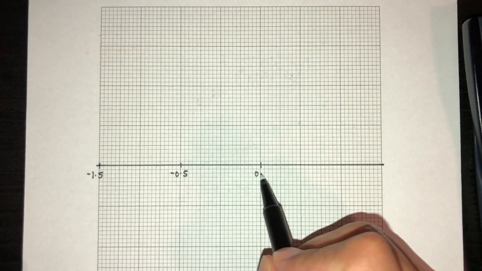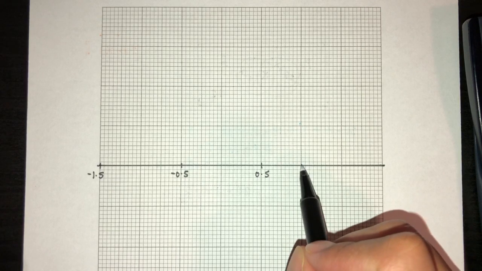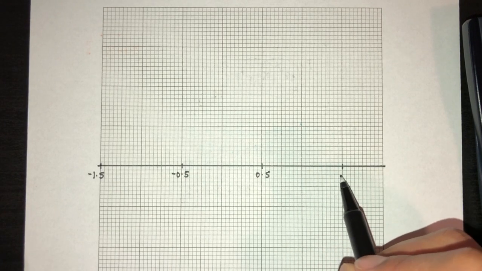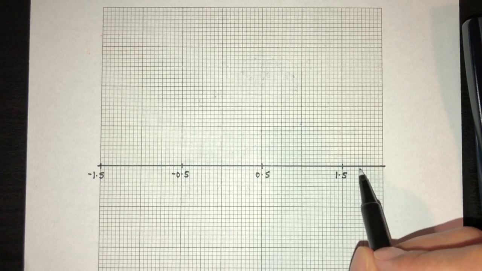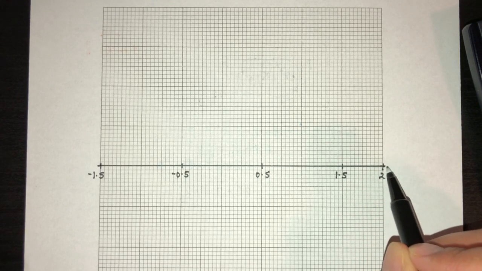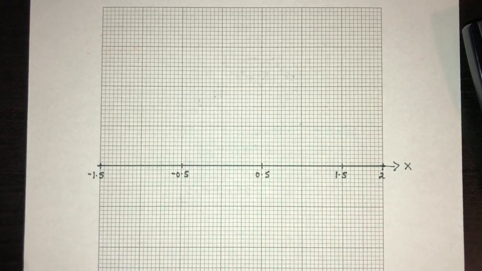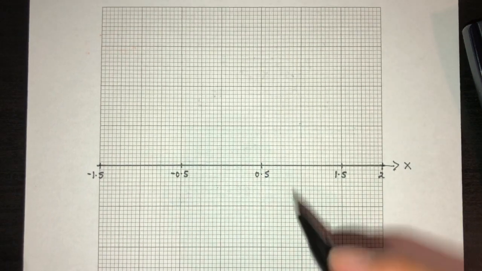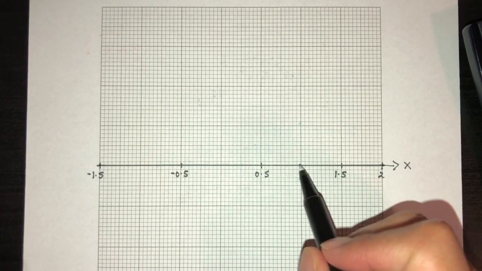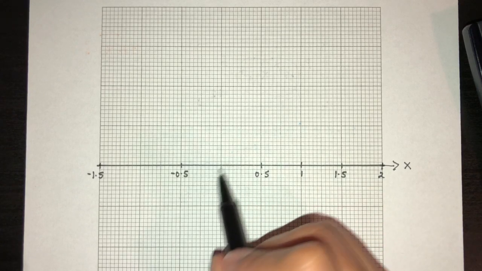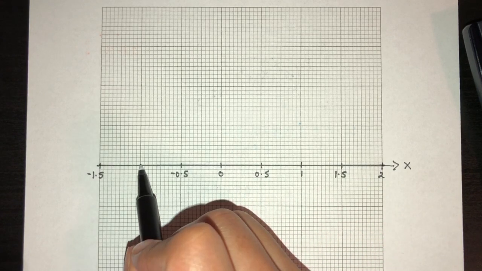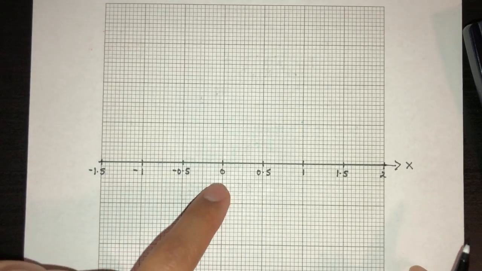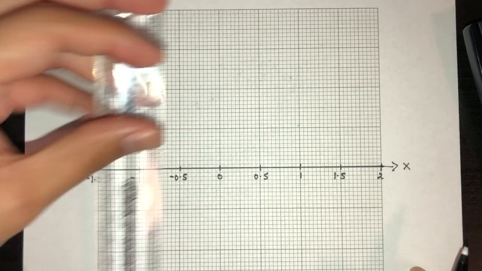0.5, 1, 2, 3, 4. The value will be 1.5, and 1, 2 will be the value of 2. This is your x-axis. Now, of course, we can label everything. This is 2, this should be 1, this should be 0, and that should be minus 1. Now, we have the value of 0. We have to draw your y-axis on this line.